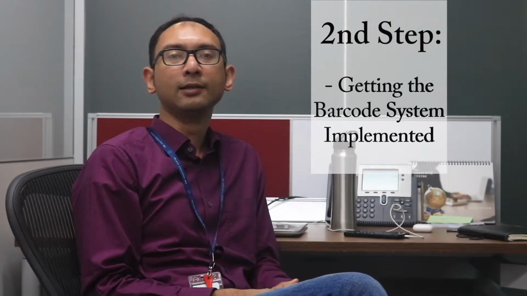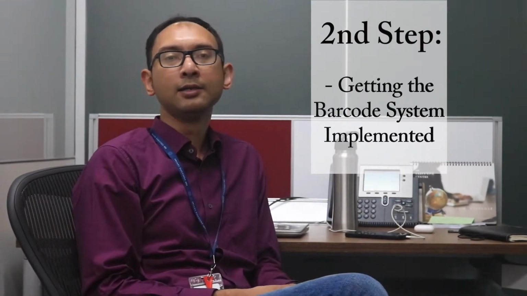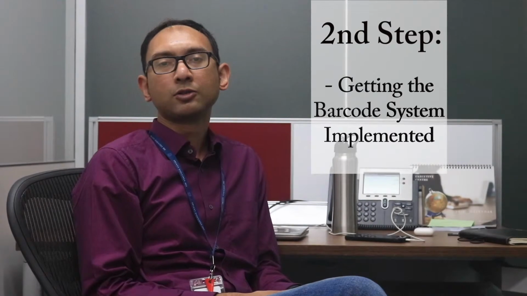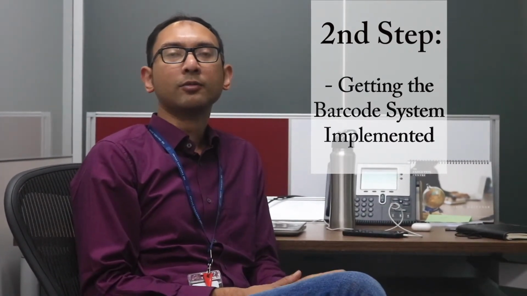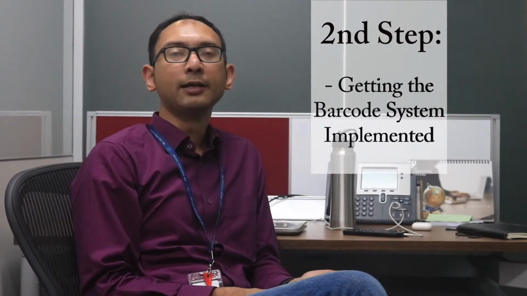The next step for this automation is to get the barcode system implemented. You can generate the barcodes from the software, and based on the barcodes you can create or update the inventory. Once you implement this system, for issue and return you need not type or select the book. You can just scan the barcode, and it will automatically get the book selected.